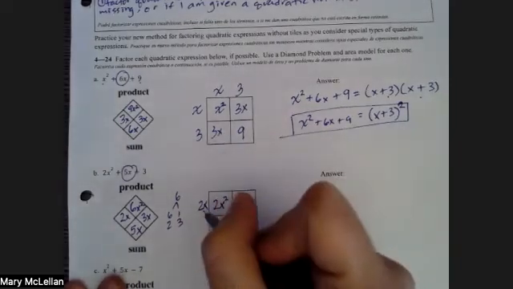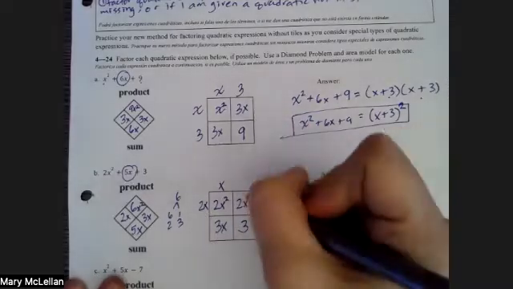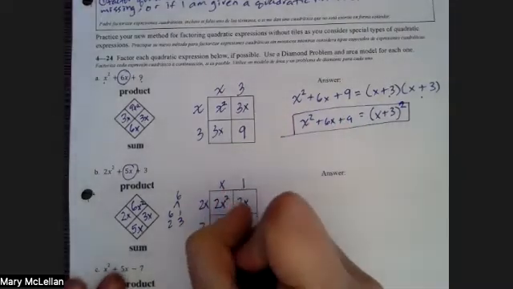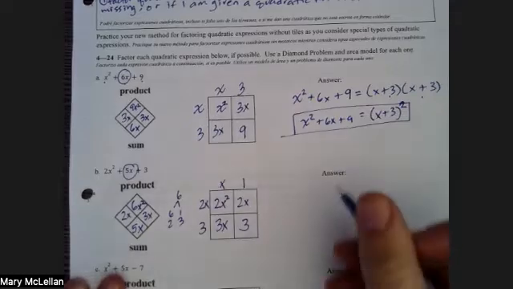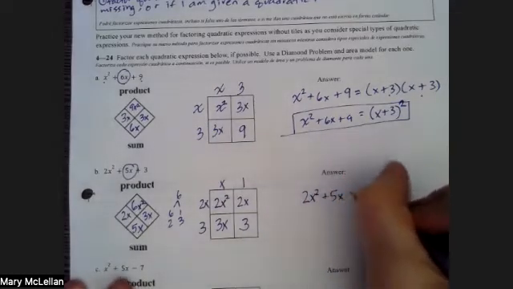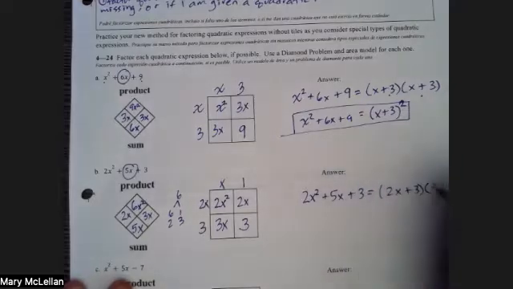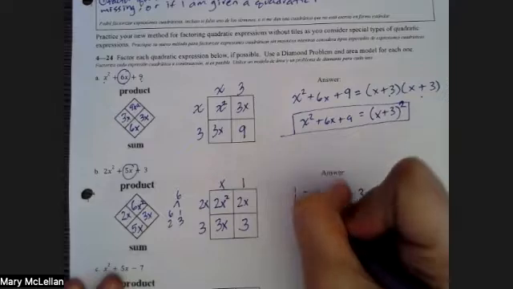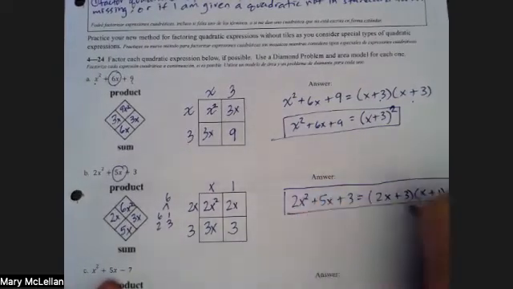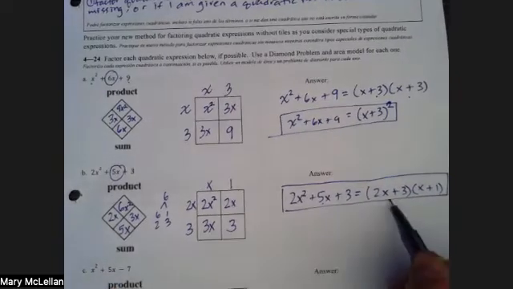Up here, I'll do 2x times what is 2x squared? Well, that's x. 2x times 1 is 2x. x times 3 is 3x. So I can get my answer, which is 2x squared plus 5x plus 3 equals 2x plus 3 times x plus 1. I've written my area as a sum, the pieces added together, and a product. Length times width.